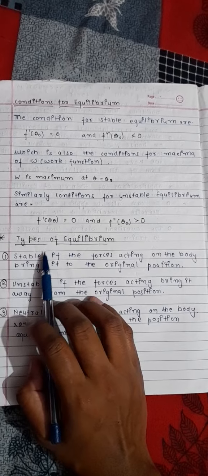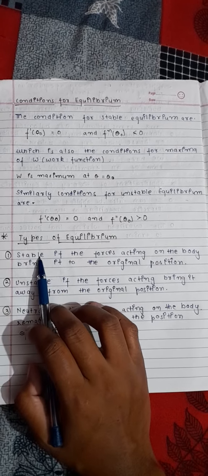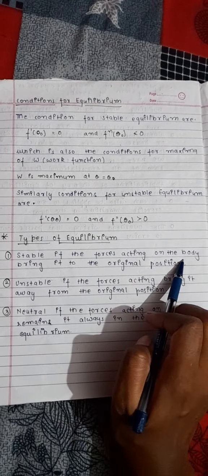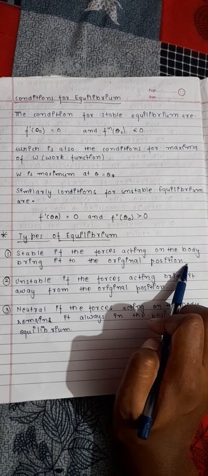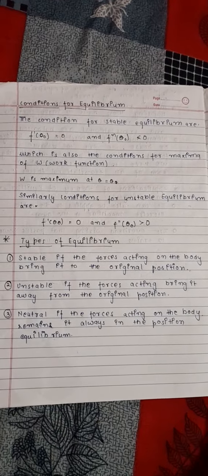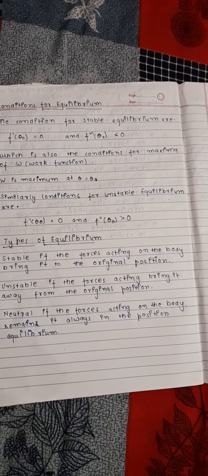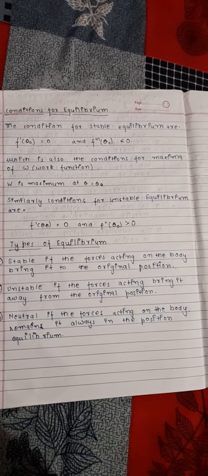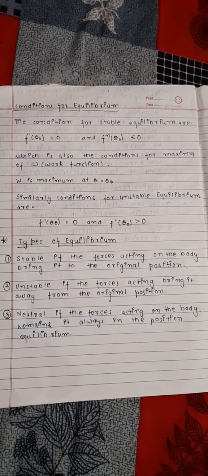When the body is slightly displaced from its equilibrium position, it will be stable if the forces acting on the body bring it back to the original position.